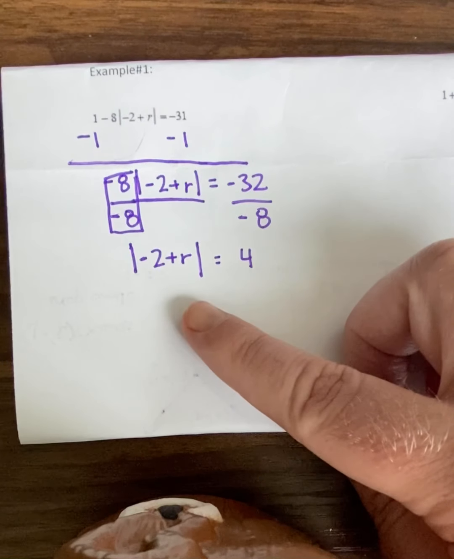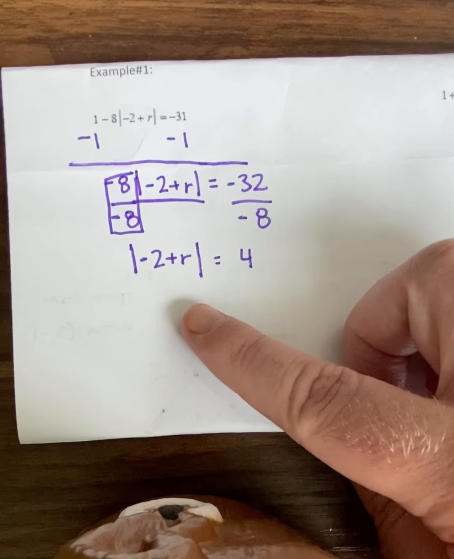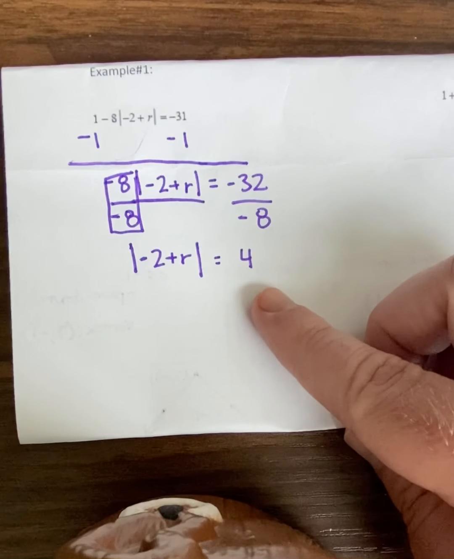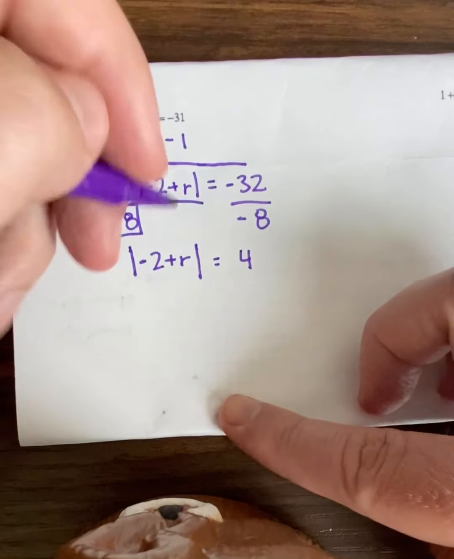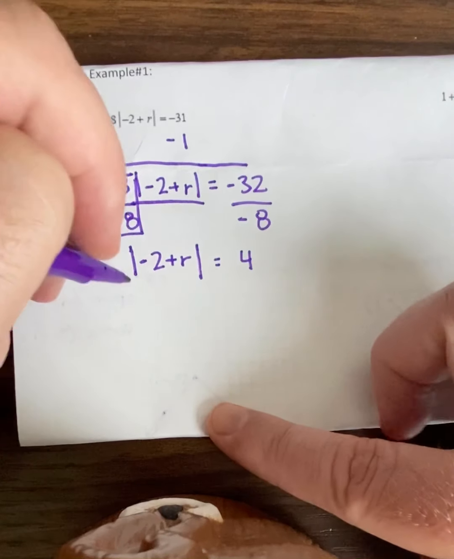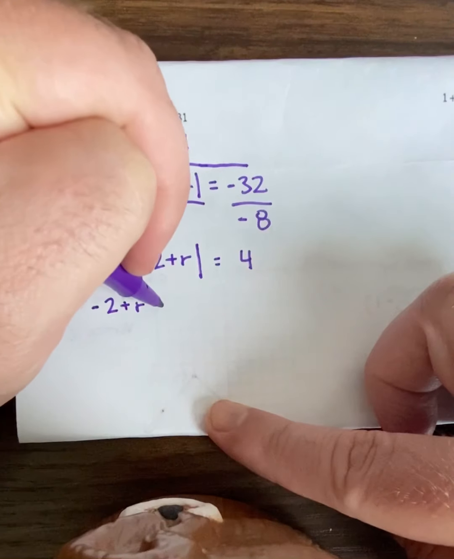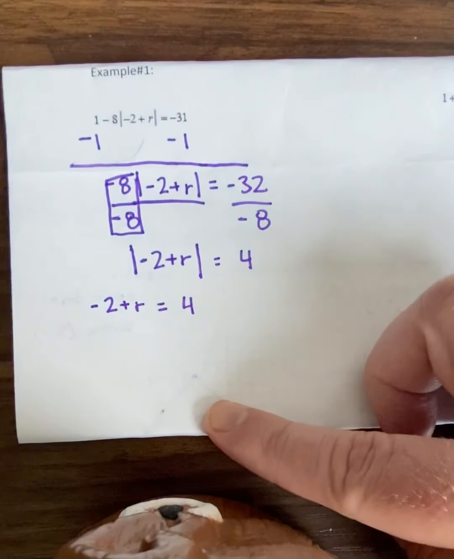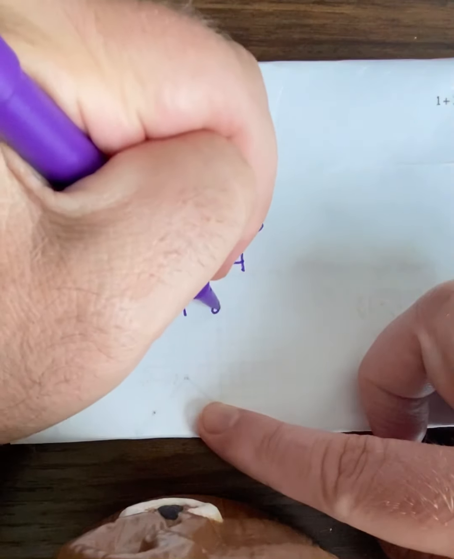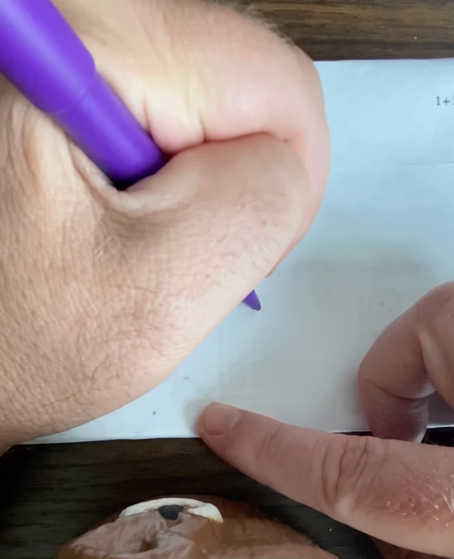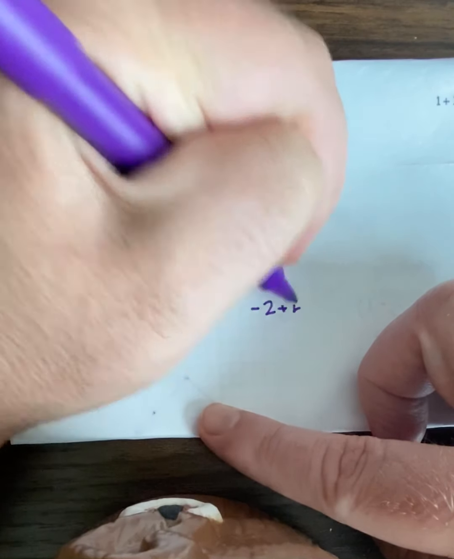So once we have the absolute value by itself, and I see a positive number, I can go ahead and solve for r, in this case twice. So we're going to drop the sign and just solve it like normal, or drop the sign again.